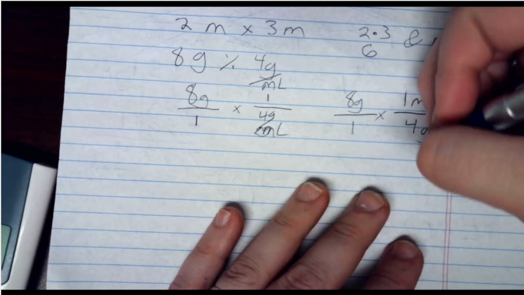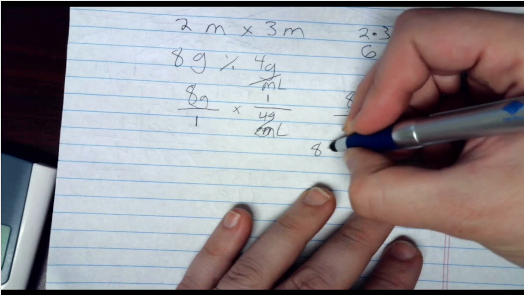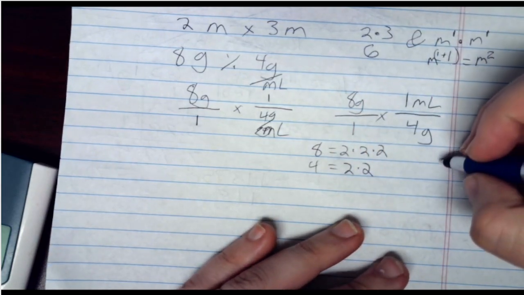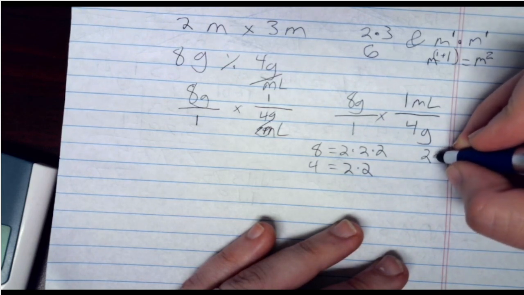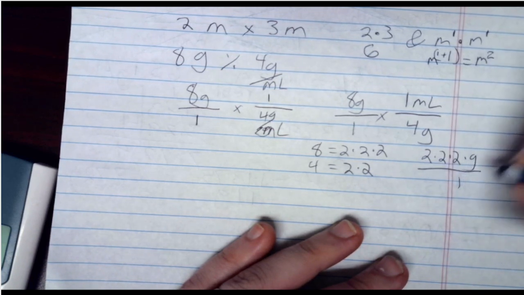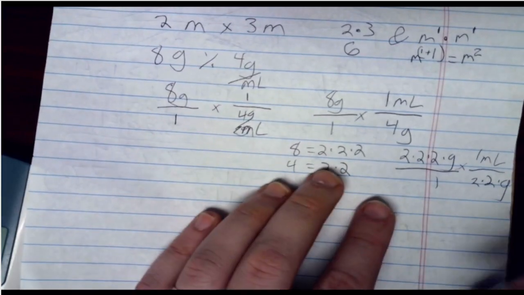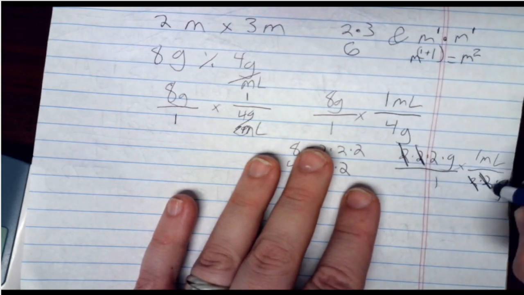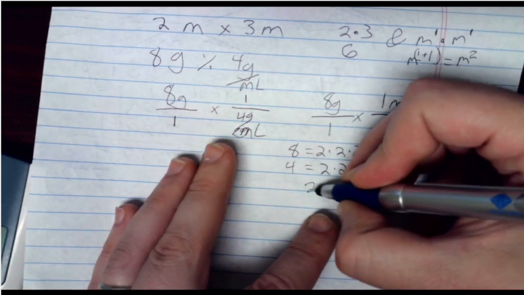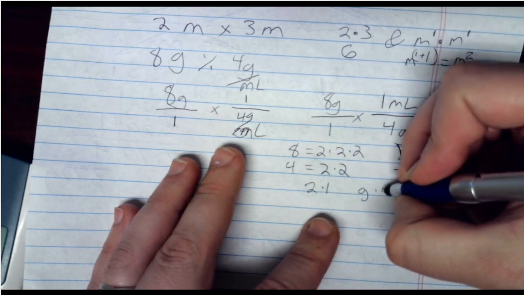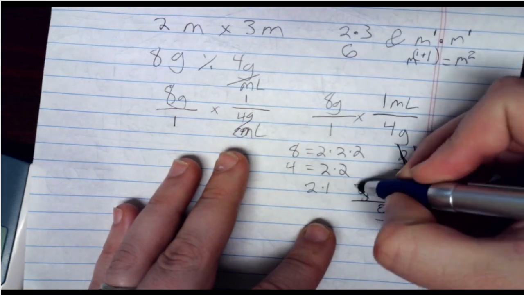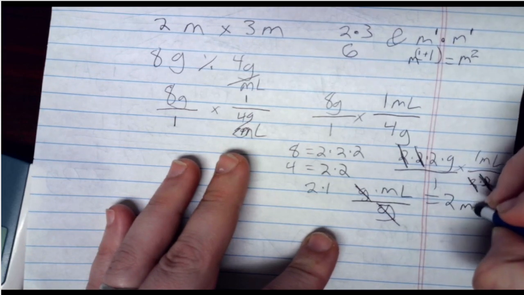Well, we can simplify this. The number 8 has common factors of 2 and 2 and 2. 4 has common factors of 2 and 2. So writing that out, we have 2 times 2 times 2 times grams, and we're multiplying this by 1 milliliter, over 2 times 2 times grams. Everything that is identical can be simplified out. One factor of 2 can be removed, a second factor of 2 can be removed. The third factor of 2 cannot. So we're left with 2 times 1, and grams in the numerator and in the denominator, which are the same factor, so they will cancel out. And my answer just becomes 2 milliliters.